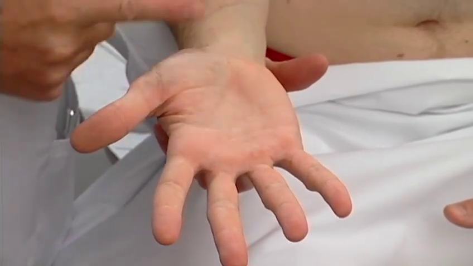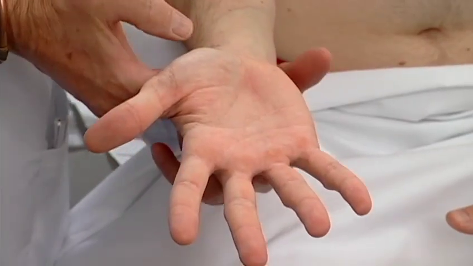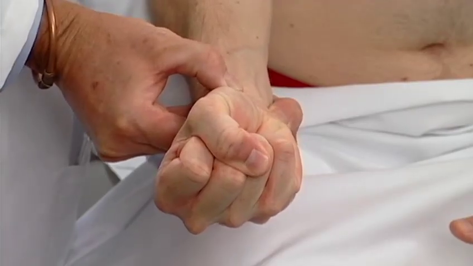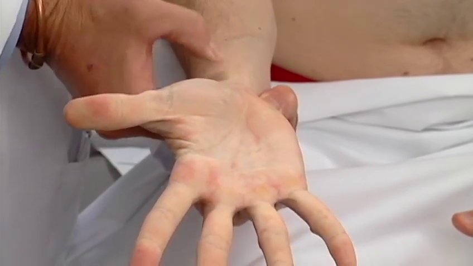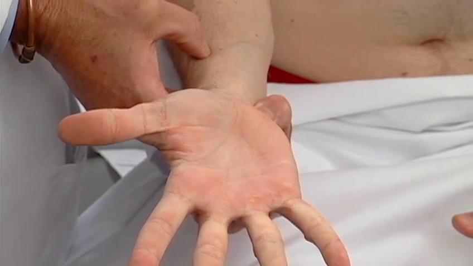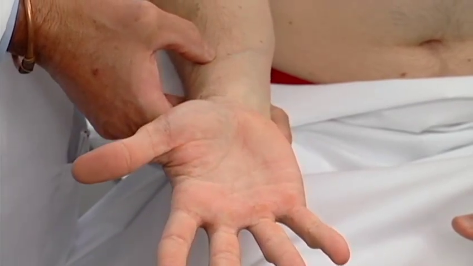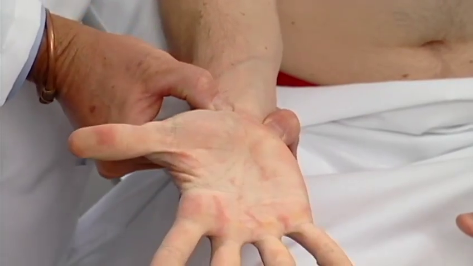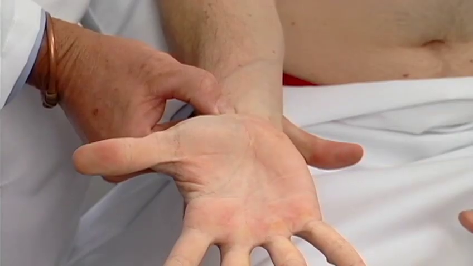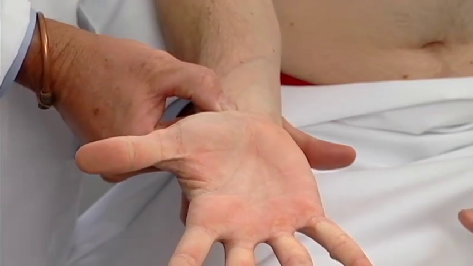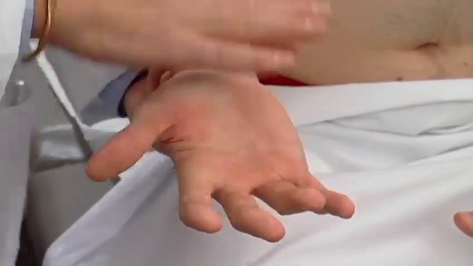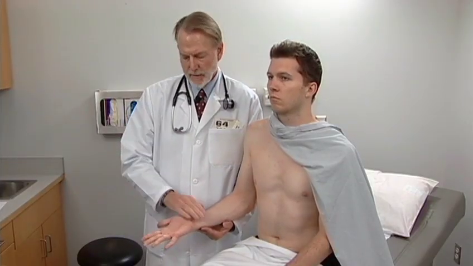So now we need to check that both of these function independently. So make a fist again. Again, we'll occlude, open. And I'll just take the pressure off the radial artery, and the hand pinks up very promptly. Once again, a fist, occlusion, open, and I'll now remove the pressure from the ulnar artery. And once again, the hand pinks up very well. A little bit slower here at the base of the thenar eminence. What this tells me is that both the ulnar and the radial artery can supply good blood flow to the entire hand independently of the other.